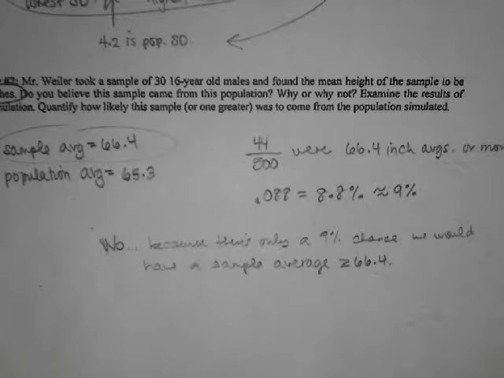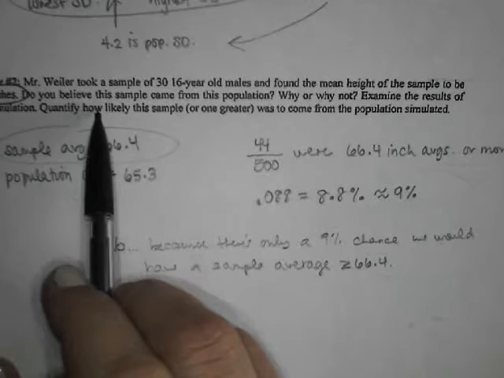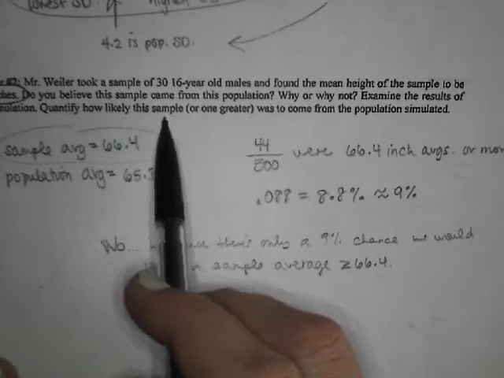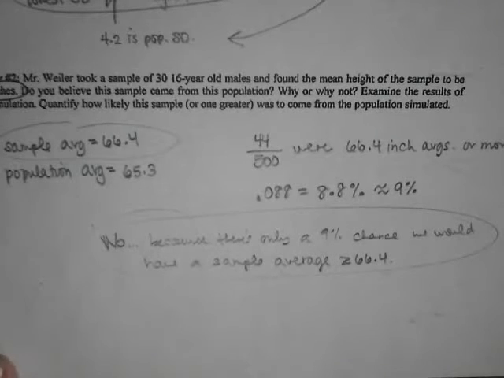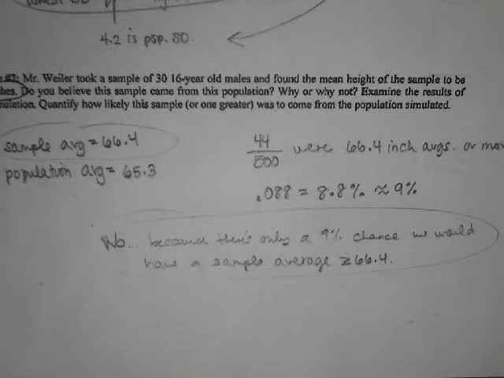And then this says, quantify how likely this sample was to come from the population. There's only a 9% chance we would have a sample average greater than or equal to 66.4. Okay? So far, so good?